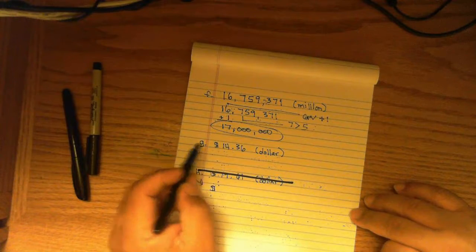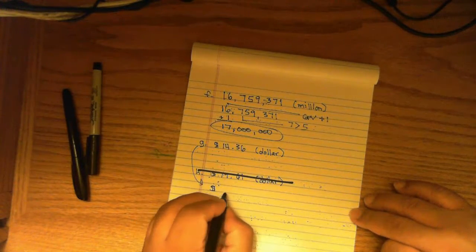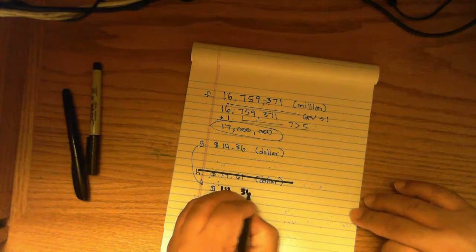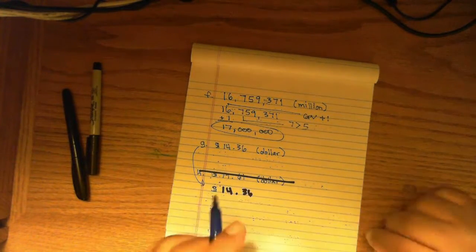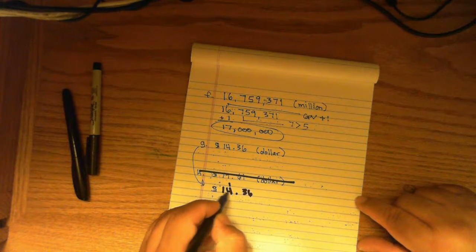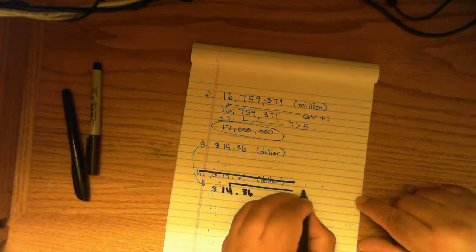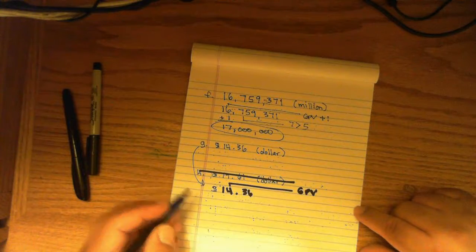So now, with this example, we're dealing with money. So we have $14.36. Now the directions tell us to round to the nearest dollar. So we automatically know that since this is the nearest dollar, not tens of dollars, but dollars, this in this problem is the given place value.